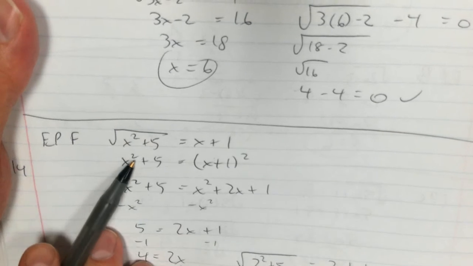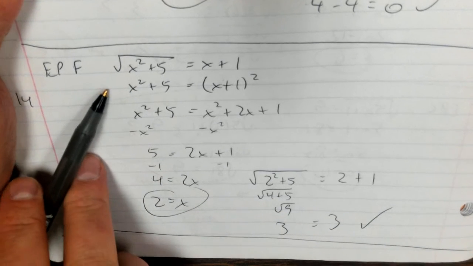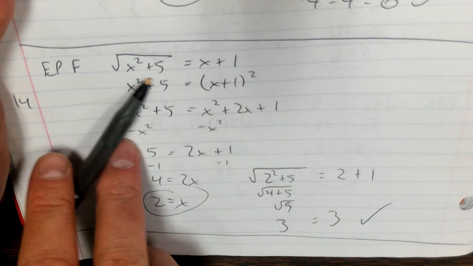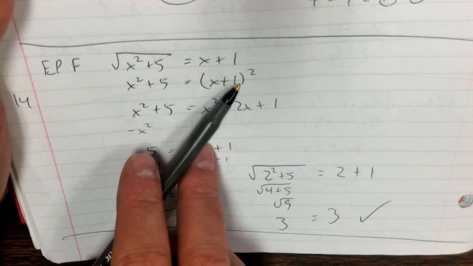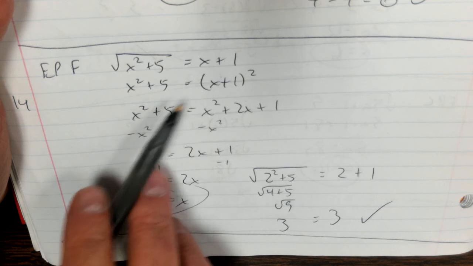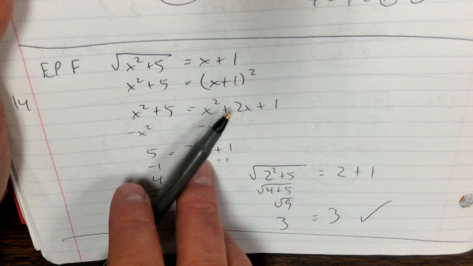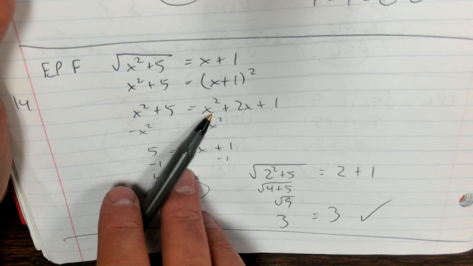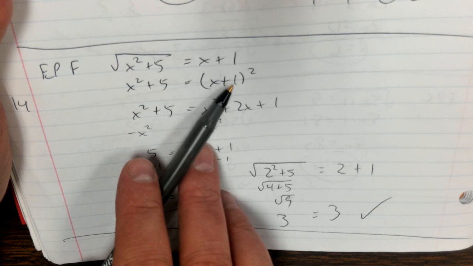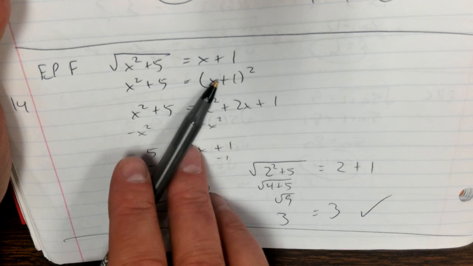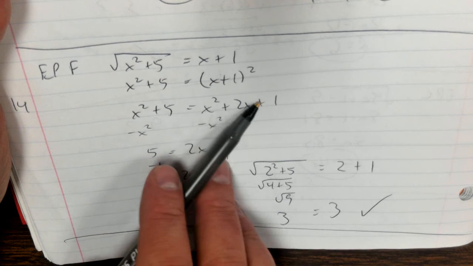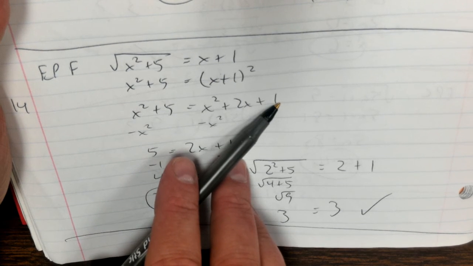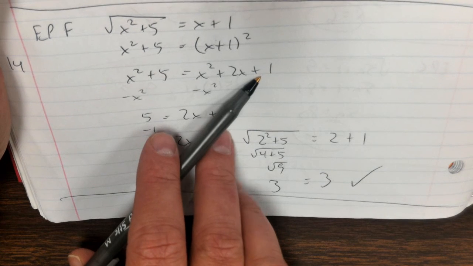Okay. Then for our last one, we have extra practice F. The square root of x squared plus 5 equal x plus 1. You want to square both sides, so I put the little 2 there. Now when we do that, you square x, so that's x squared. You multiply 1 times x is x, and then you double it, so that's how you get 2x, plus 1 squared is 1.